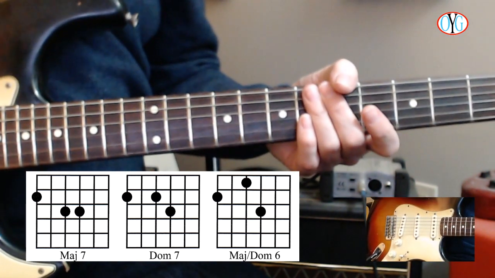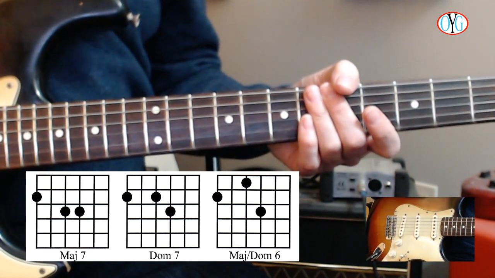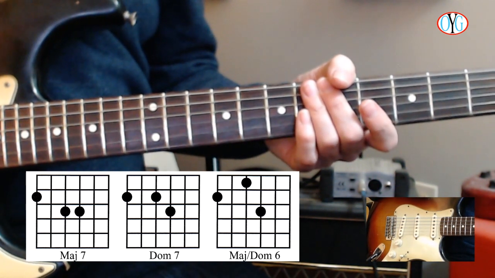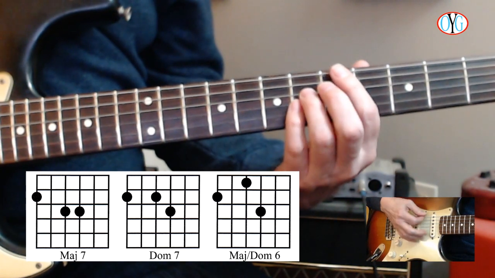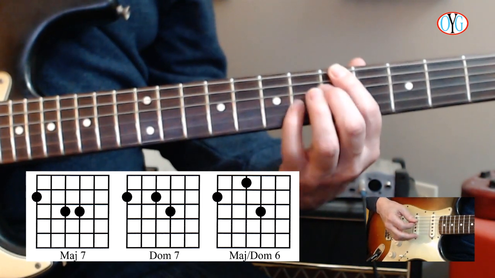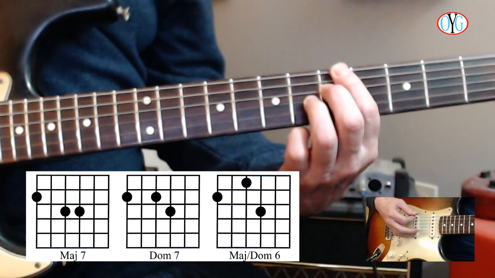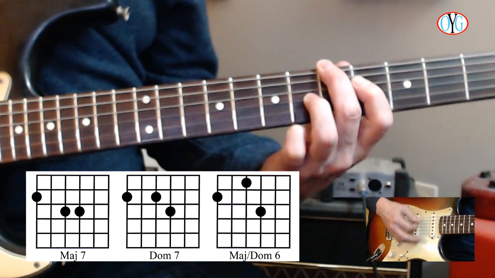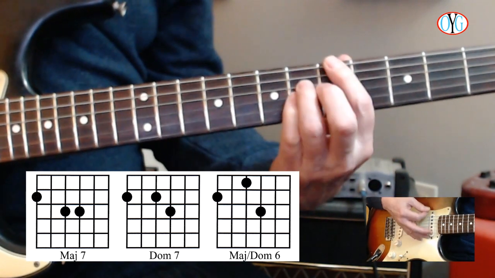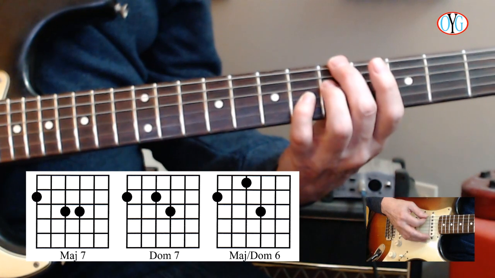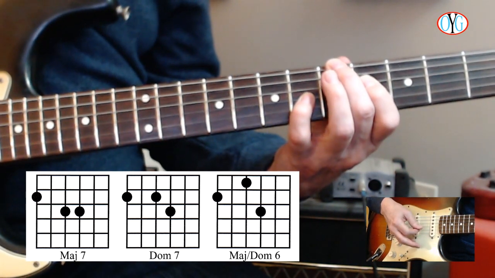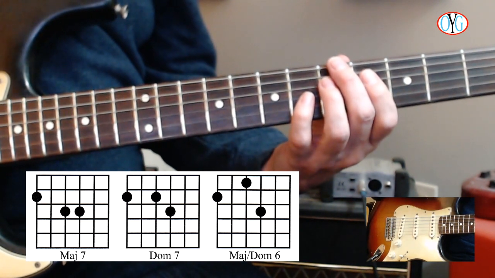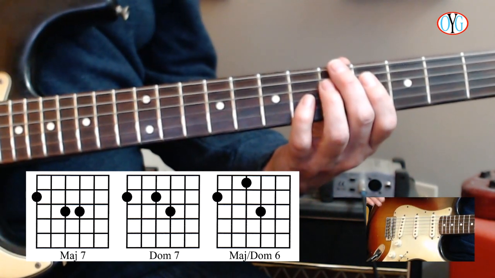So what you want to do now is pause the video and practice each of these chord voicings. Figure out what your fingering is. If you want to go to your naturals, your dominant 7 using your first, second, and third fingers, you can do that, and then just switch your first and second finger for the 6. It's up to you. For me, I'm just a little bit more comfortable playing it this way.